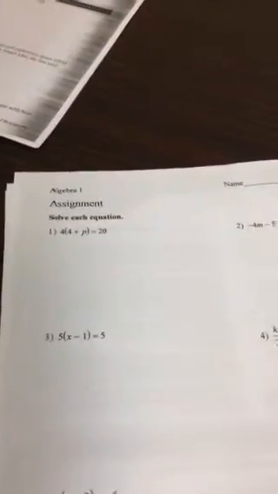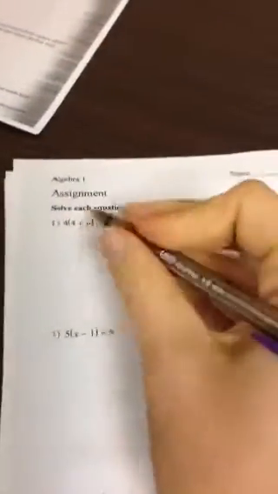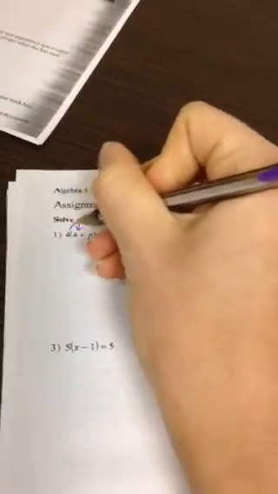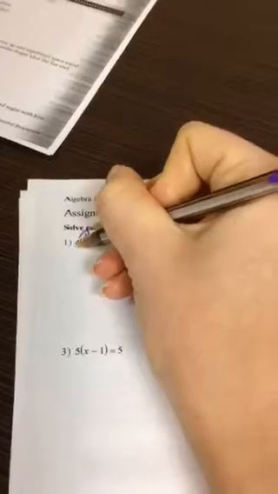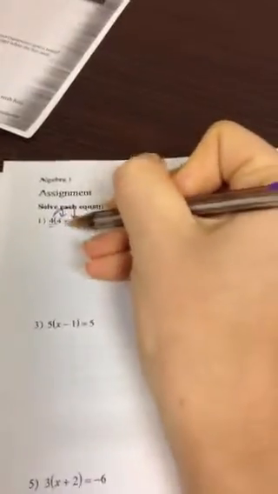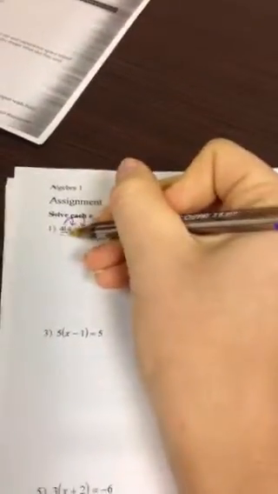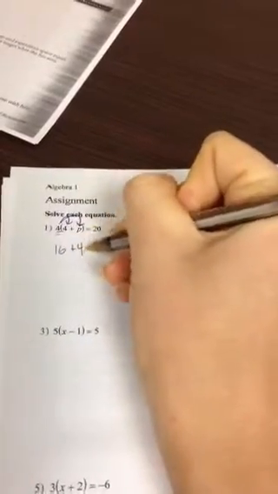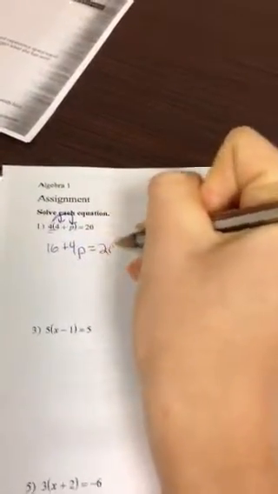Whenever you see parentheses, the first thing you have to do is get rid of them. This is called distributing. I take this 4 that's outside the parentheses and multiply it by everything inside the parentheses. So I do 4 times 4 is 16, 4 times p is 4p, equals 20.